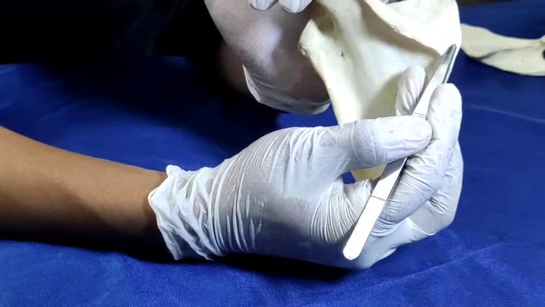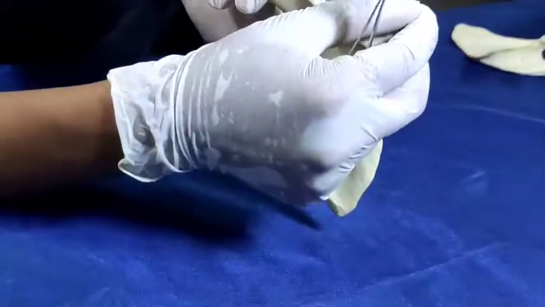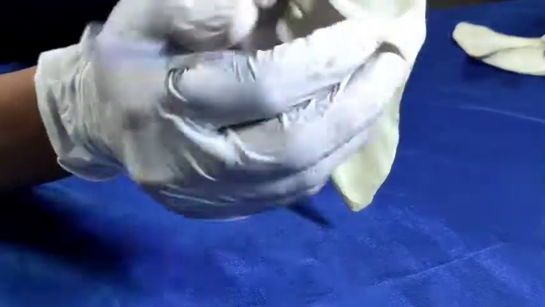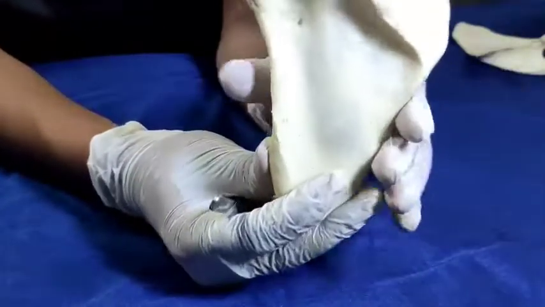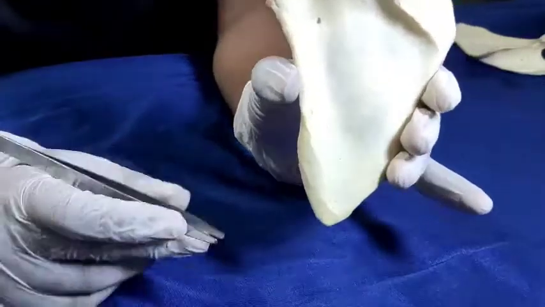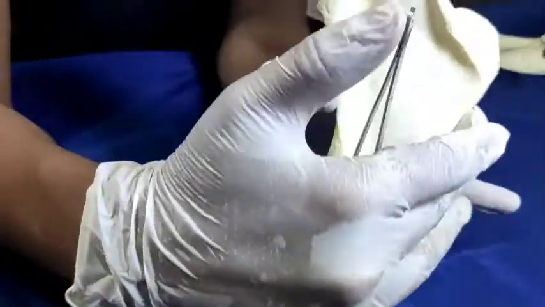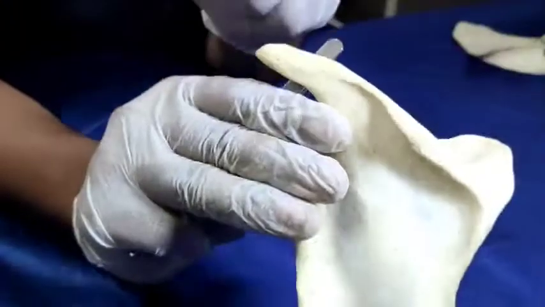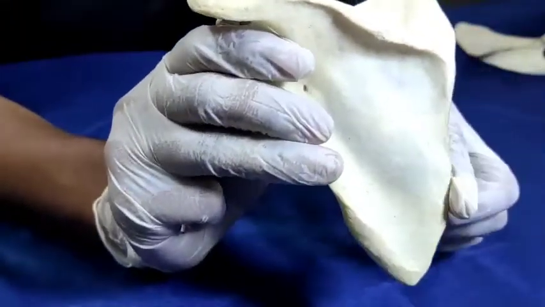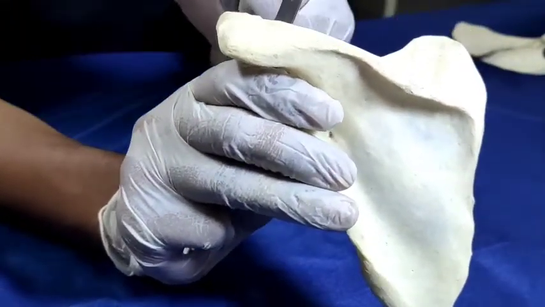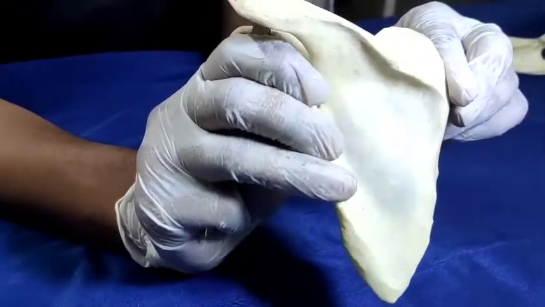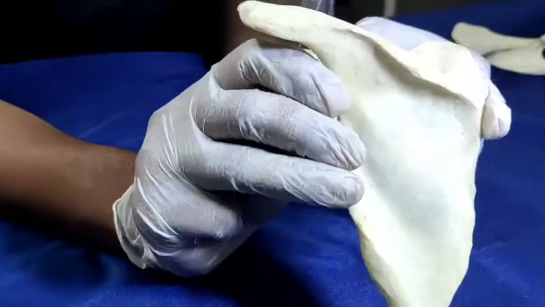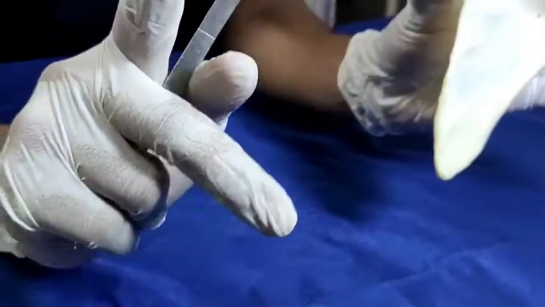Can you see something suspicious? Here all the muscles are inserted, not originating. The levator scapulae is inserted, rhomboid minor and rhomboid major are inserted, and serratus anterior is also inserted.